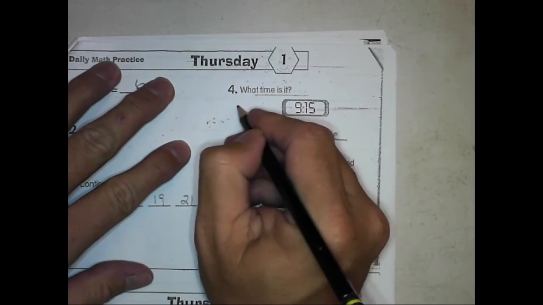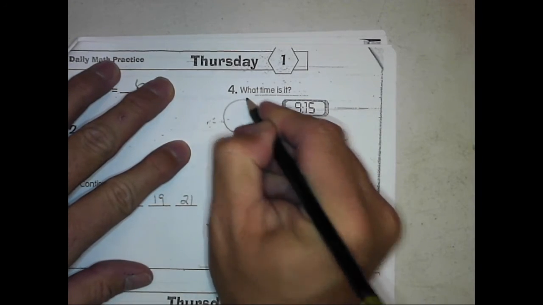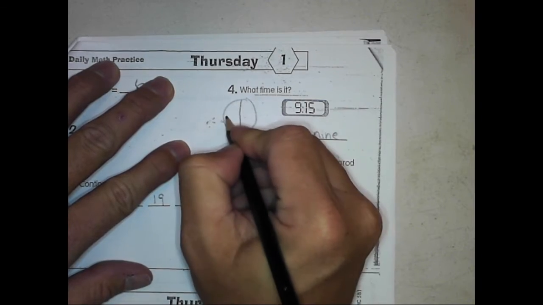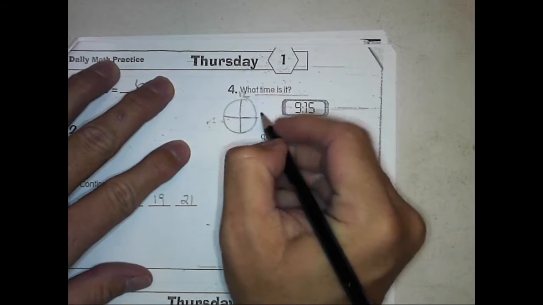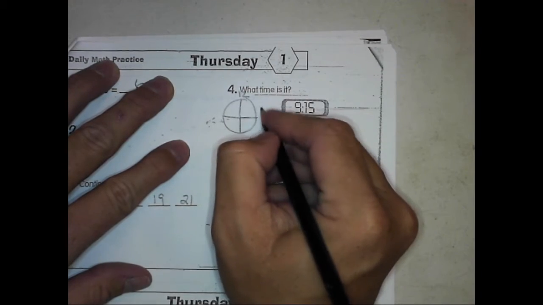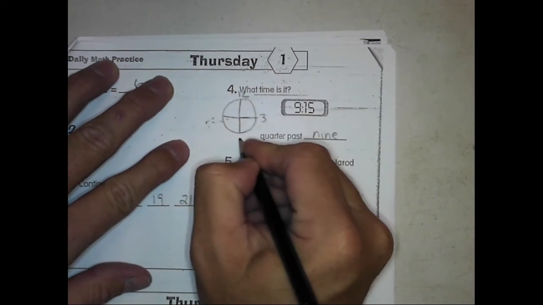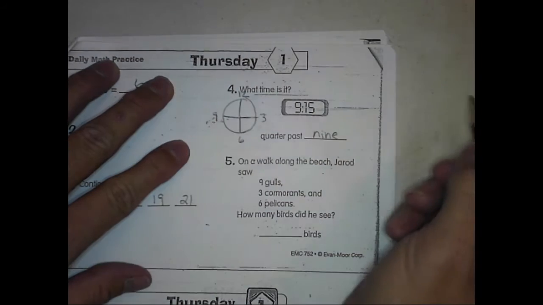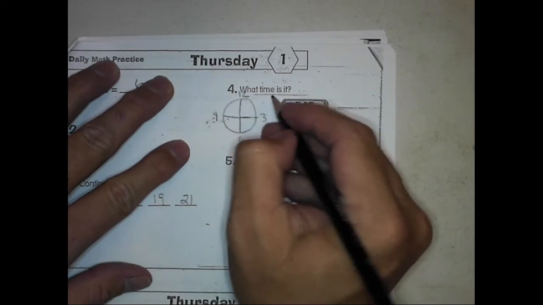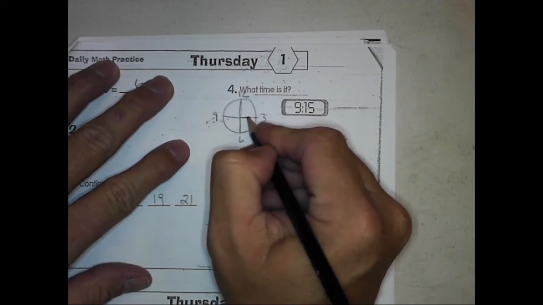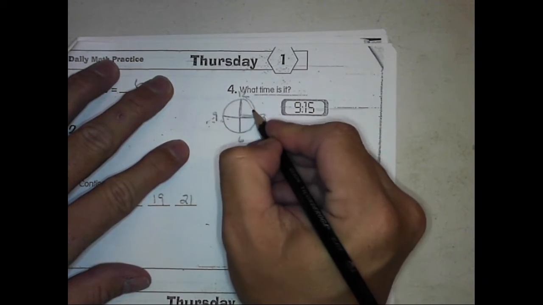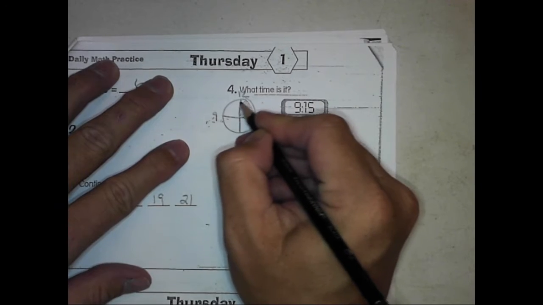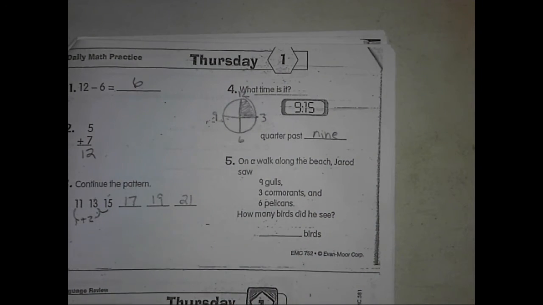So if we looked at an analog clock, which we're going to get some practice at throughout the year. So here's 12 o'clock, or the 12, the 3, the 6, and the 9. And when it is 15, that means that hand is on the 3, the minute hand that is, and we have used up a quarter of an hour.